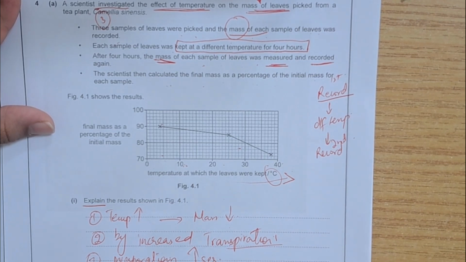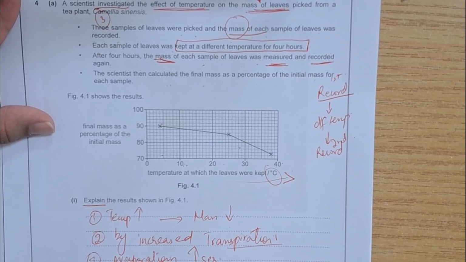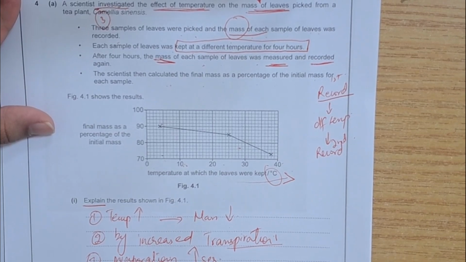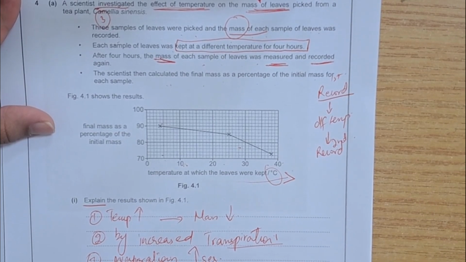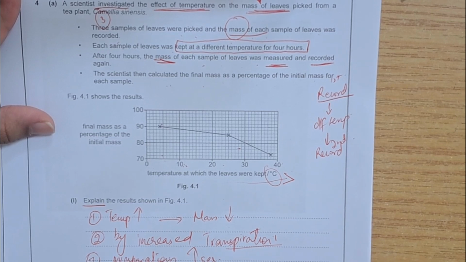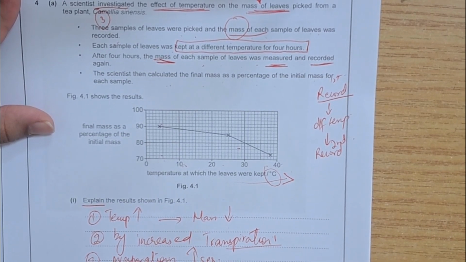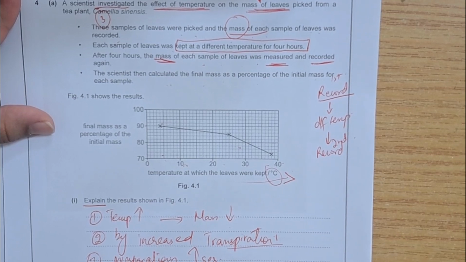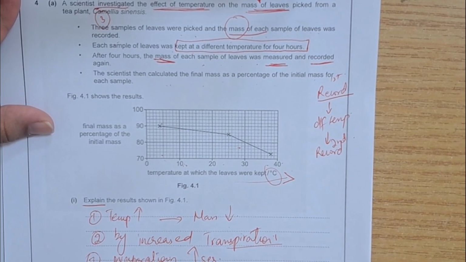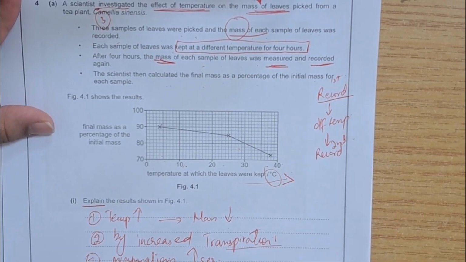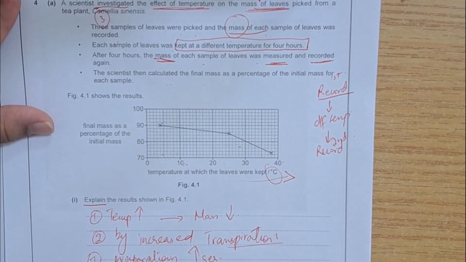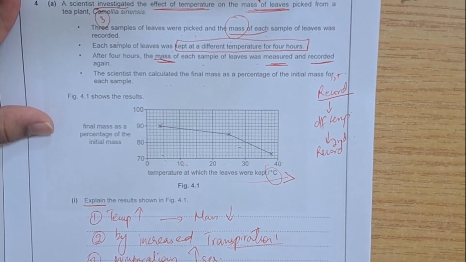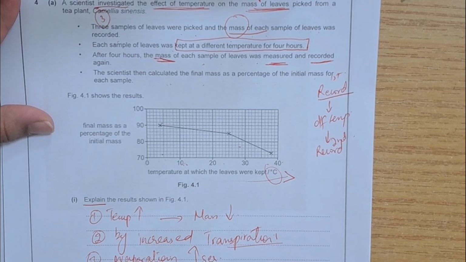And why is this happening? Because as the temperature increases, what happens? The kinetic energy of the water molecules that are present inside the leaf increases. And as their kinetic energy increases, what happens? They start moving faster and diffusing out of the leaf. And where are they diffusing out from? Stomata. What has this entire thing caused? Loss in mass. Any of these you could have written, you could have scored 5 marks.